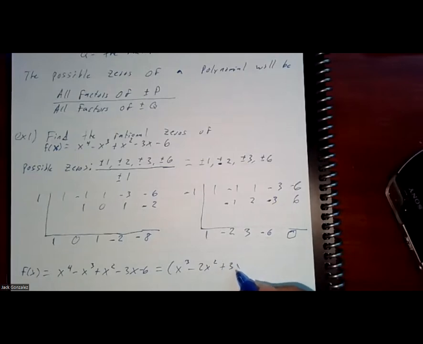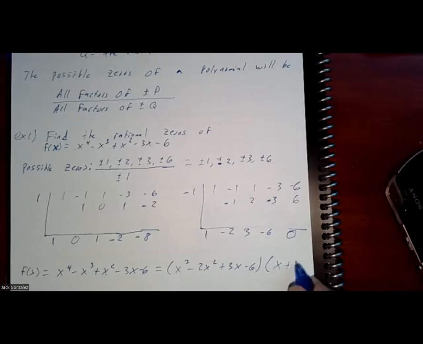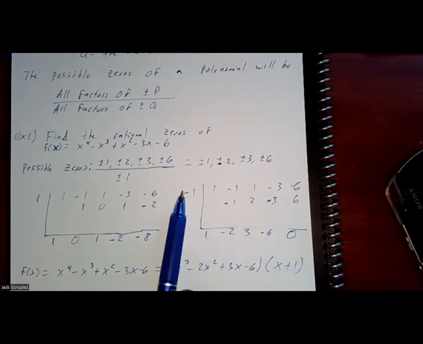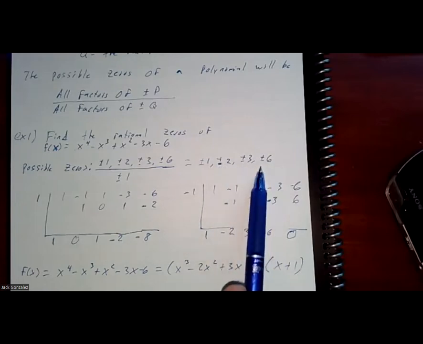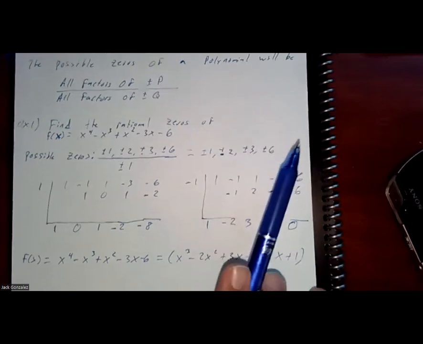All right, there we go. Then you add your new factor, x plus 1. So since it's a 0, then it is in fact a factor. But it's still cubic. So I need to test a few more until I get it down to a quadratic. And then I can use quadratic techniques.